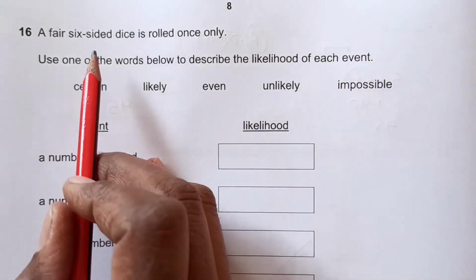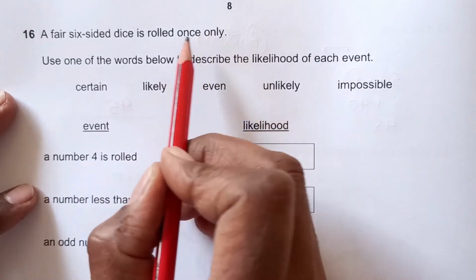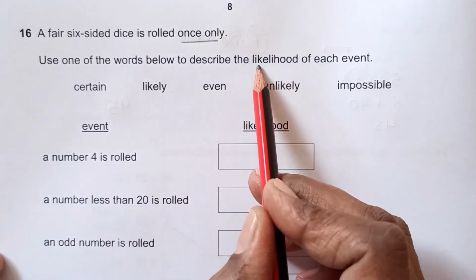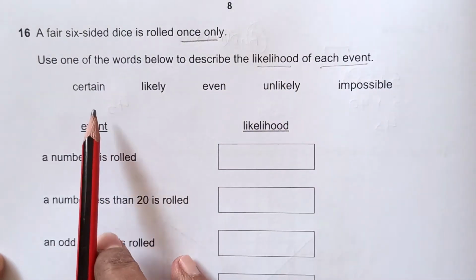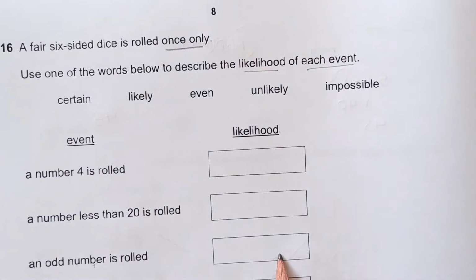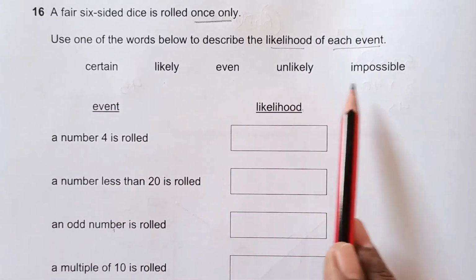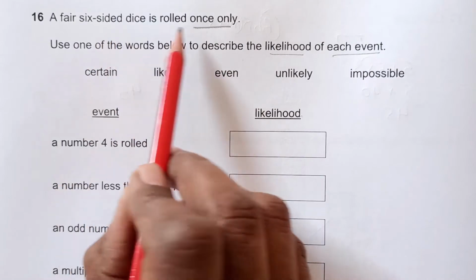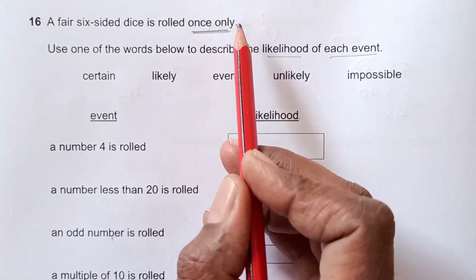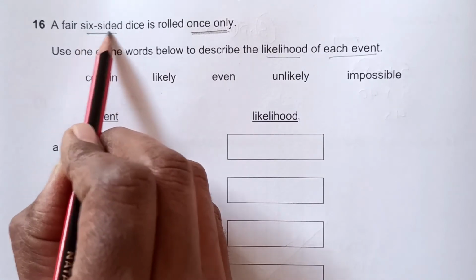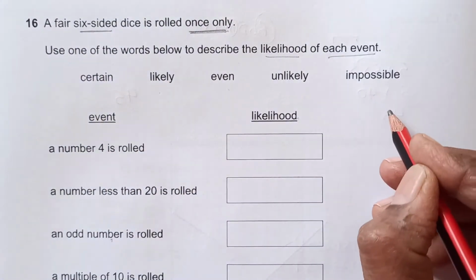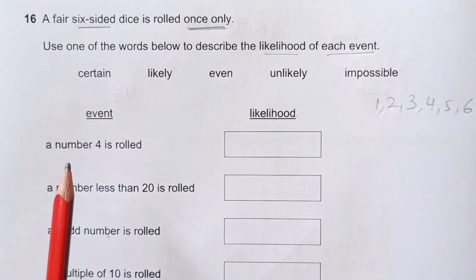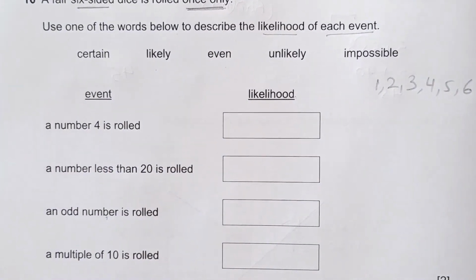Question 16. A fair six-sided dice is rolled once only. Use one of the words below to describe the likelihood of each event. We have these events and the words certain, likely, even, unlikely and impossible. Always remember to underline the keywords so that you don't miss anything, like a fair six-sided dice. So we have a six-sided dice, which means it will have 1, 2, 3, 4, 5 and 6 as outcomes. Out of this we are going to answer these questions now.